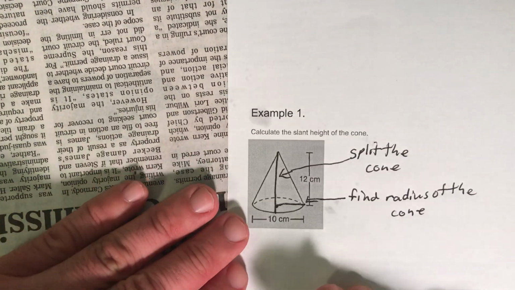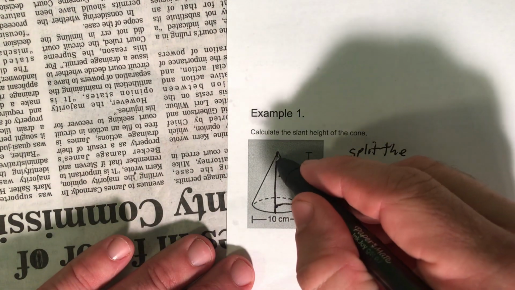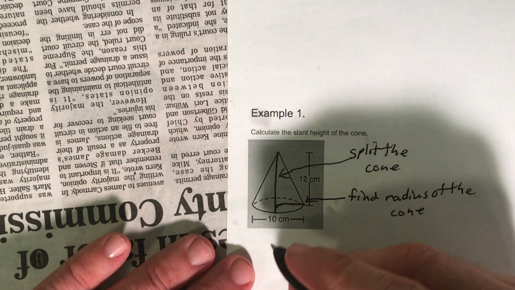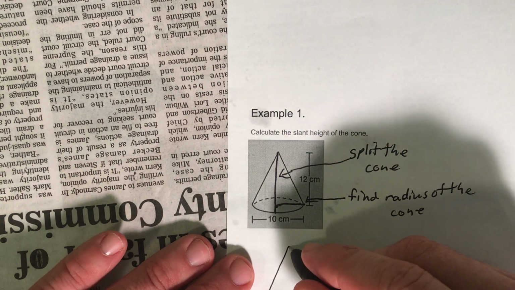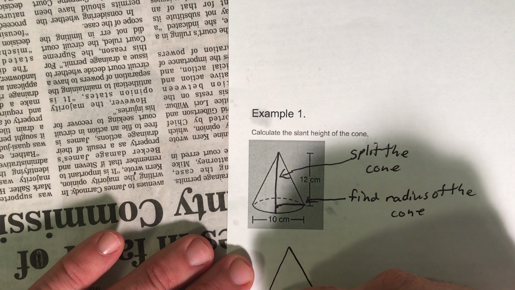So if we were looking at this, just act like this was a triangle. So you'd end up with something that looks like this.